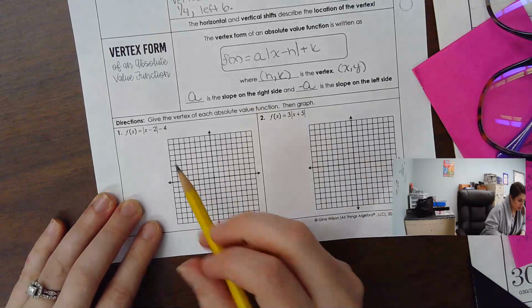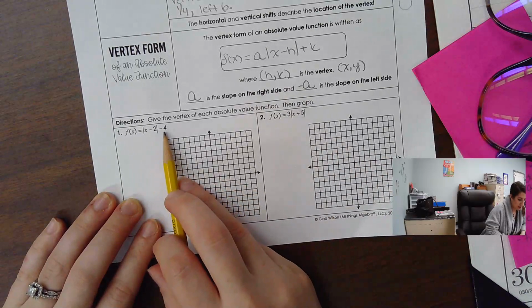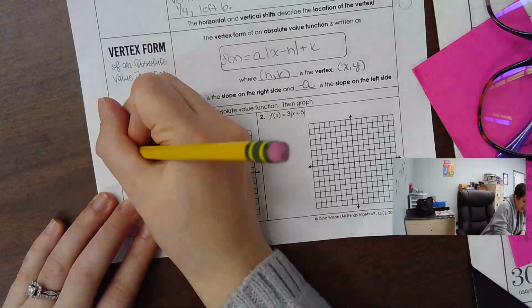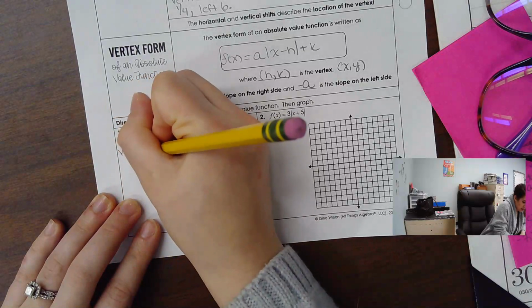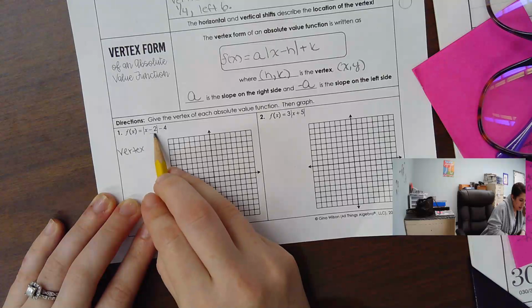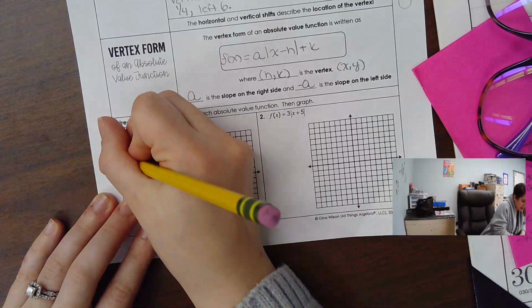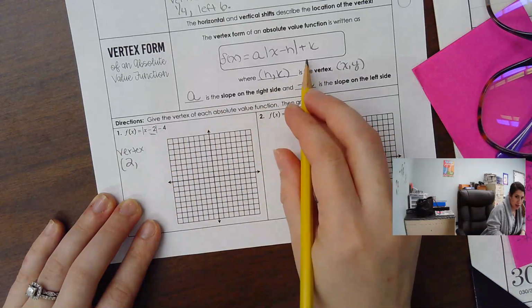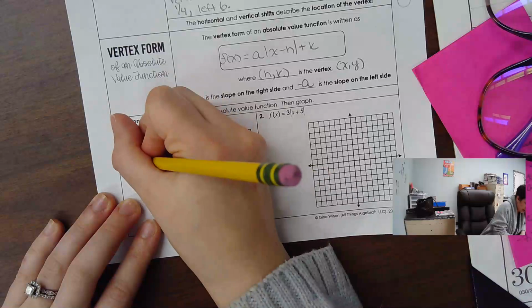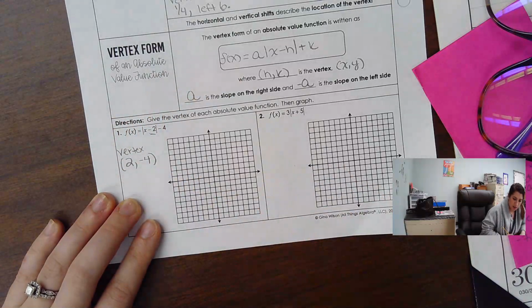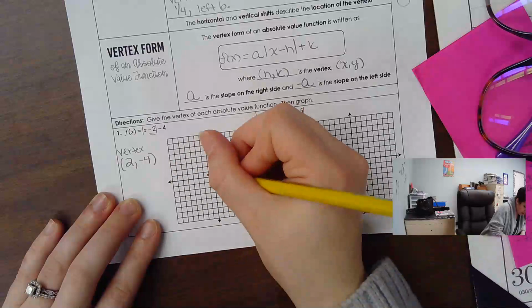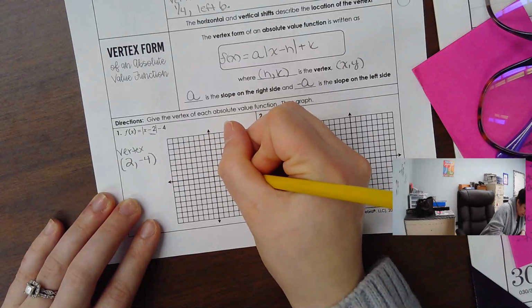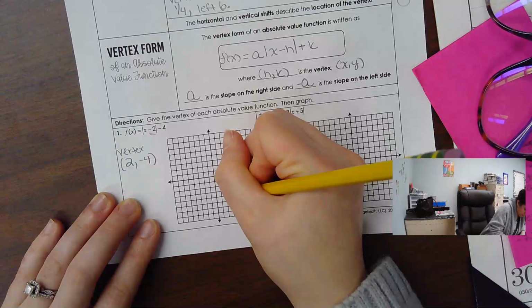So let's do our first one. So here, the first thing I'm noticing is what is my vertex? And I see the minus 2, so my x value is just a positive 2. And then the minus 4. Notice it's plus k, so that means our vertex is at negative 4. So let's plot that first. So we go right 2, 1, 2, down 4, 1, 2, 3, 4.